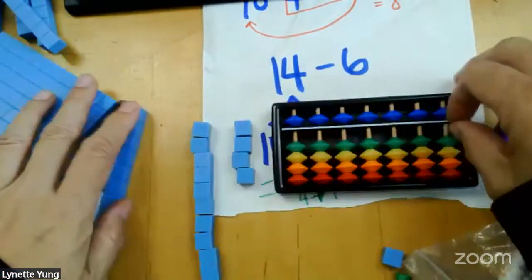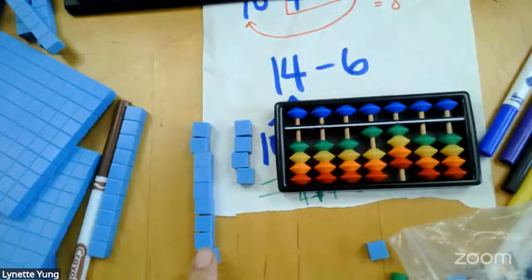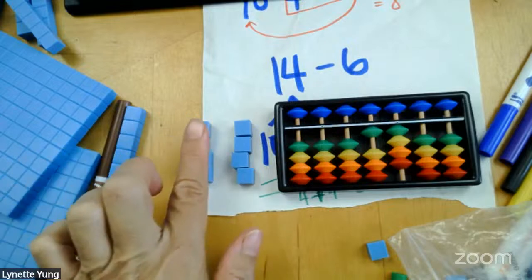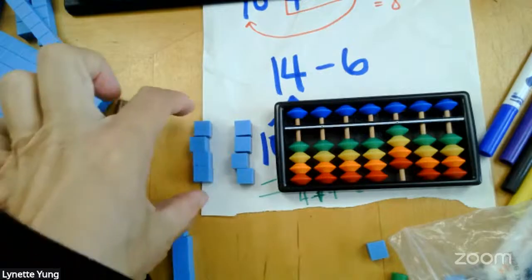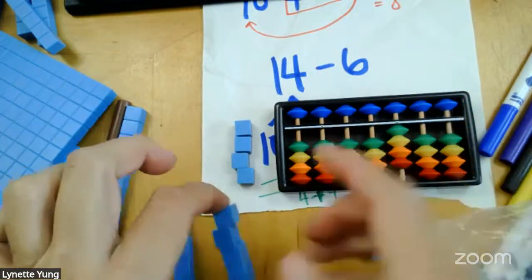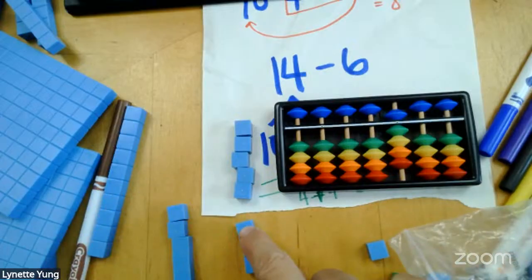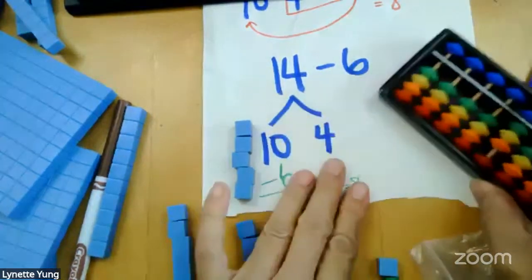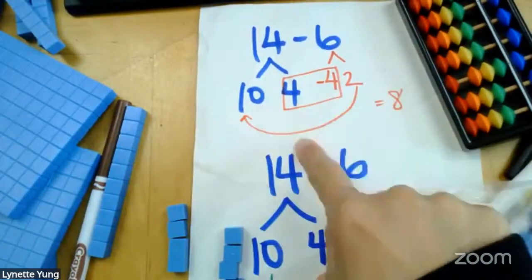So what do we do in abacus? In my trusty little abacus, we have 14 on the abacus. We take 6: 1, 2, 3, 4, 5, 6. Because this is in the tens place, it's got to go back to the ones place. We take away the 10 and then we add it back to here. There's my 5, and then we have 3. We get 8. So they're getting closer to abacus.